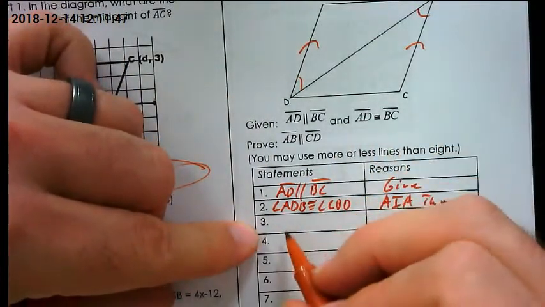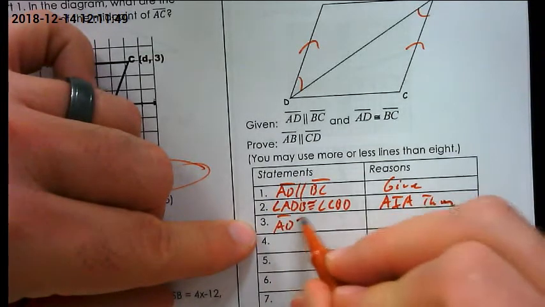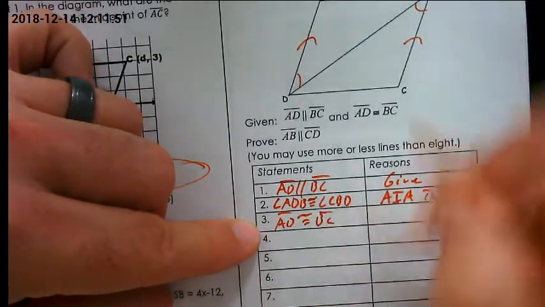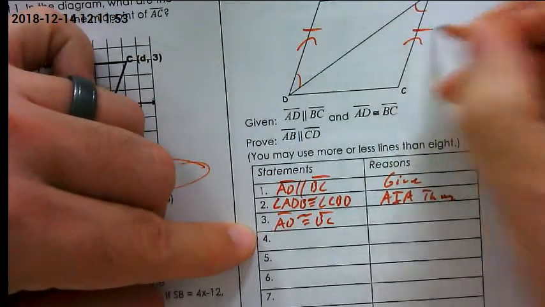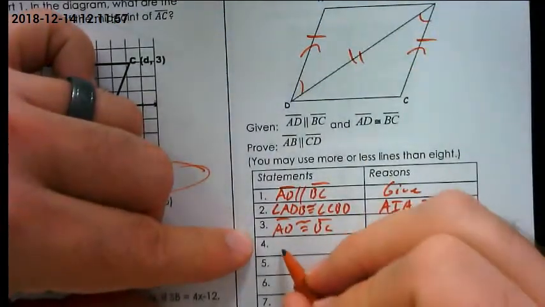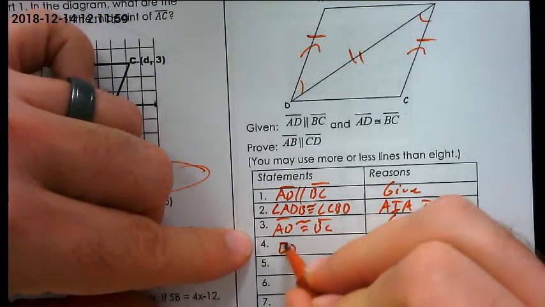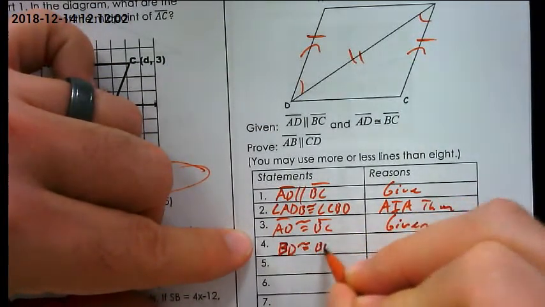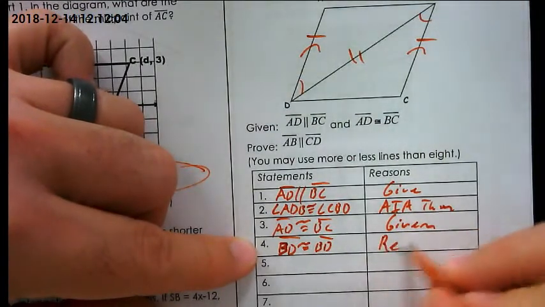We also have AD is congruent to BC. That was given. We have BD is congruent to itself. Reflexive.